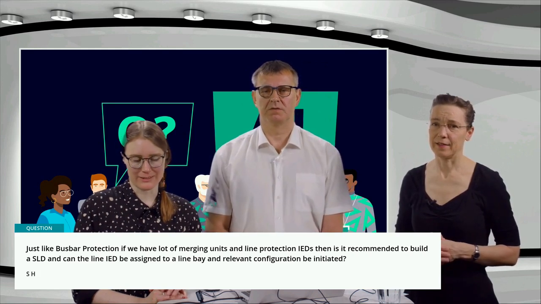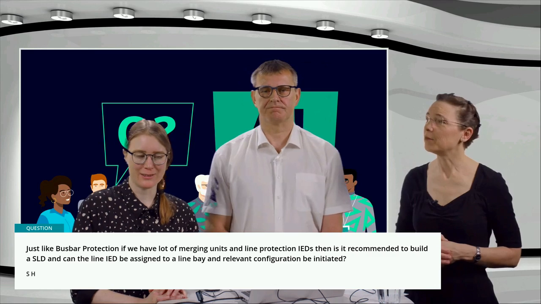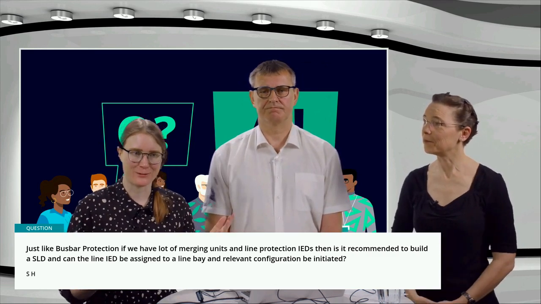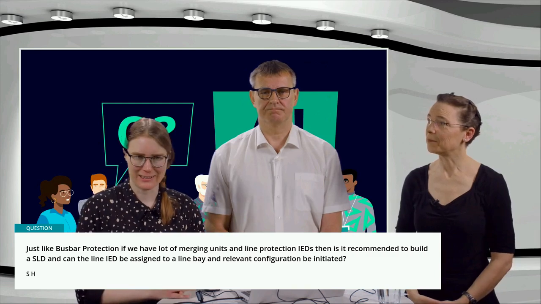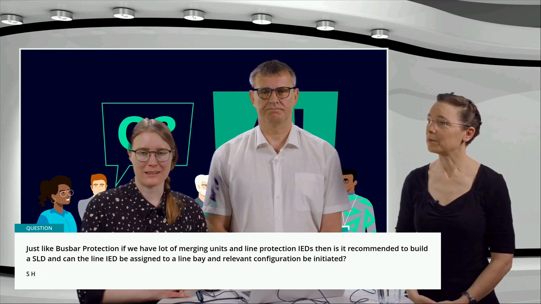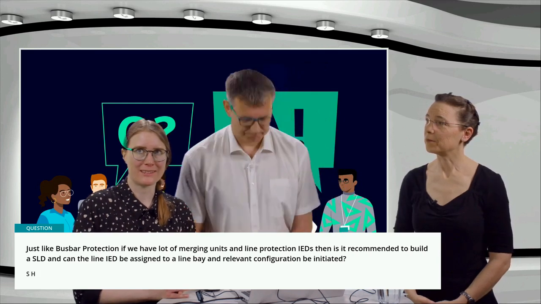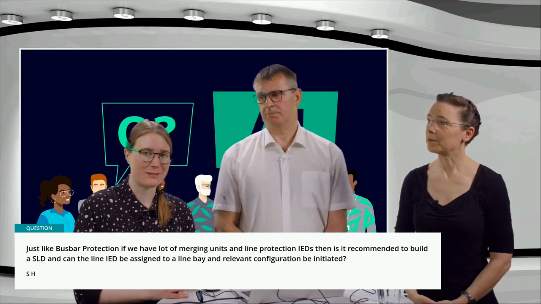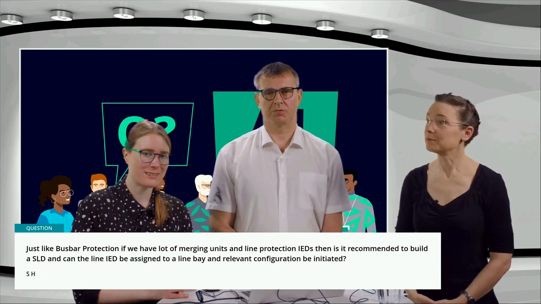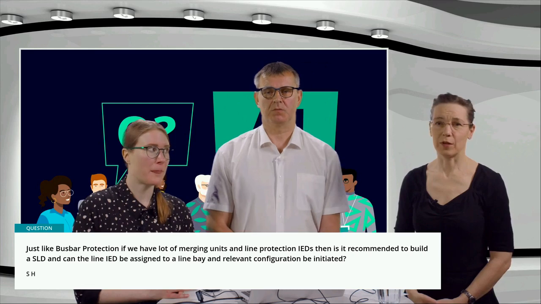I would say yes, you can draw all the elements that are physically there in the single line diagram. But to the busbar connection systems, you only connect those elements that are really relevant for the busbar protection. Yes, exactly. Okay, concentrate on the important information once again, right?